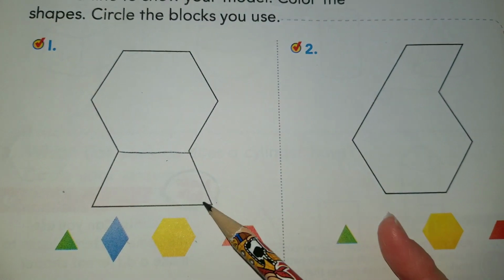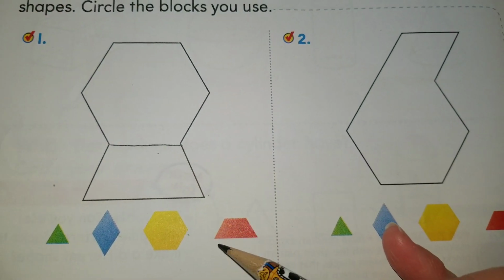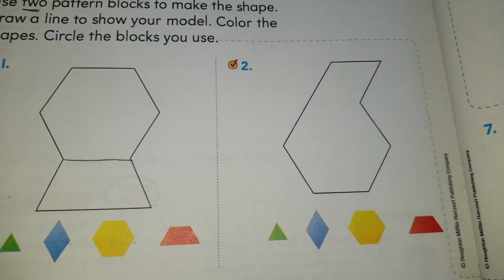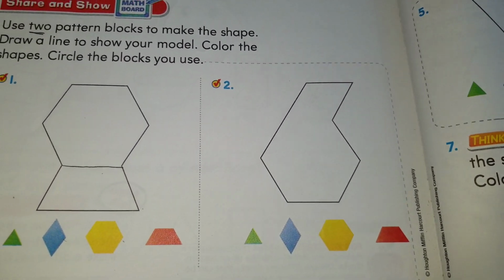And on the bottom, boys and girls, you can see the trapezoid. It reminds me of a snowball, right? A snow globe. I'm sorry, snow globe.